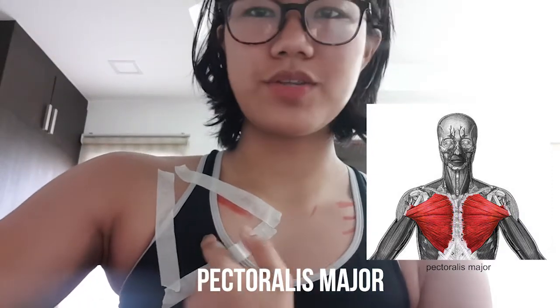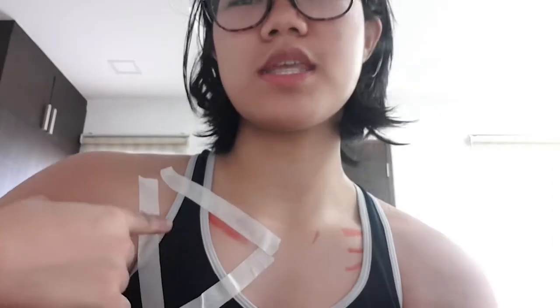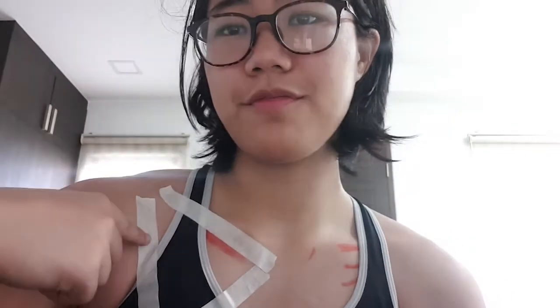This is your pectoralis major. The clavicular head originates at the anterior surface of the medial half of the clavicle, and the sternocostal head originates at the anterior surface of the sternum, the superior 6 costal cartilages, and the aponeurosis of the external oblique muscles. The insertion of the pectoralis major is at the lateral lip of the intertubercular groove of the humerus. The action of the pectoralis major is to adduct and medially rotate the humerus.